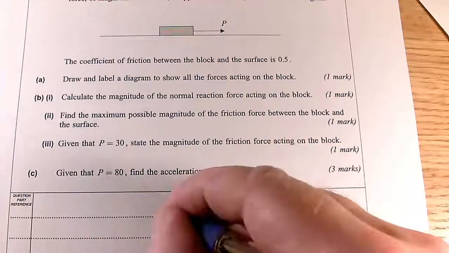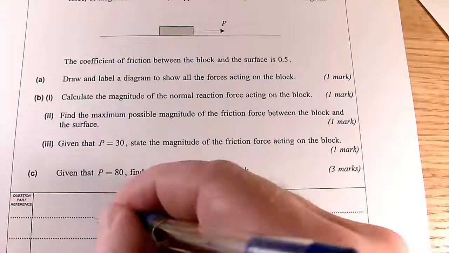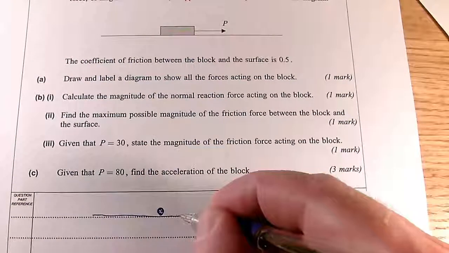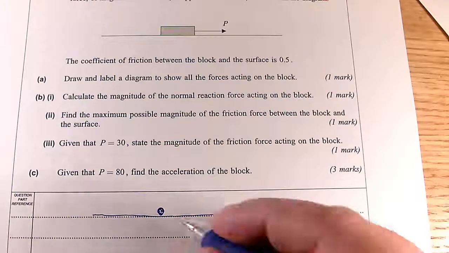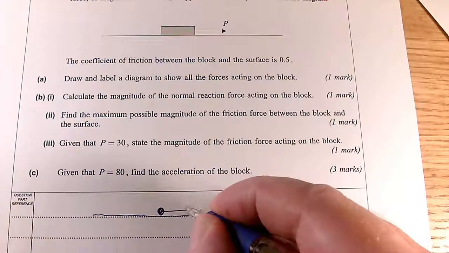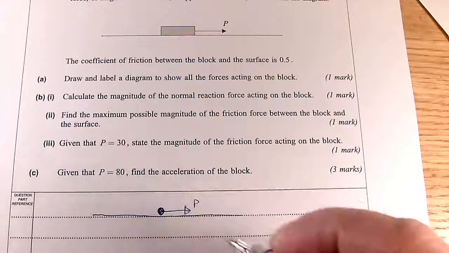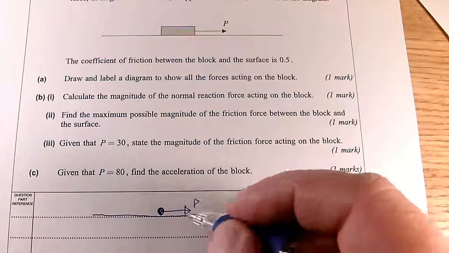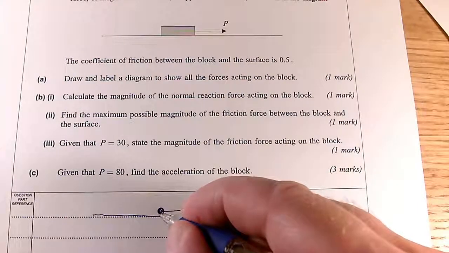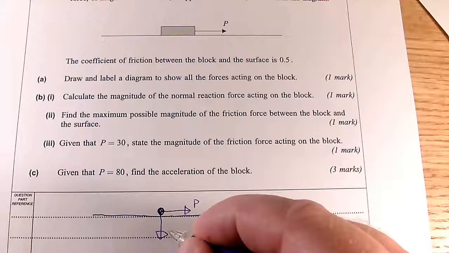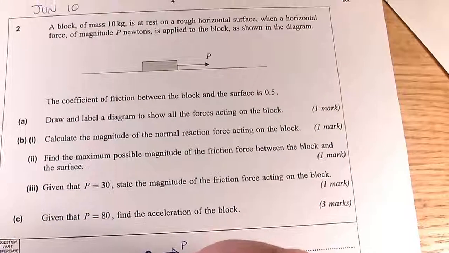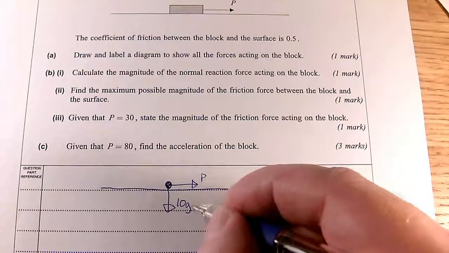So here's my detailed diagram of the block, just like a detailed diagram of anything at all. Might as well draw the table. Okay, so what forces will act on it? Well, I've got a P, which is already given to me. The only force that can act by something that's not touching it is the weight, which is mg, but the mass is 10. It's up there. So 10g is the weight.